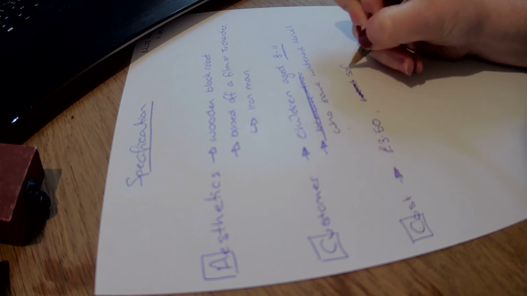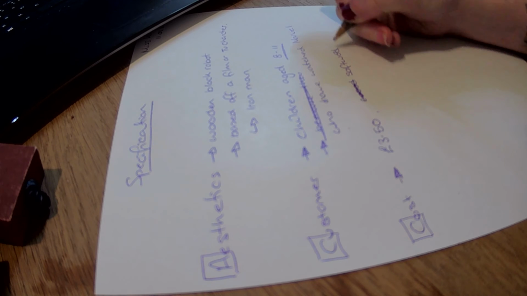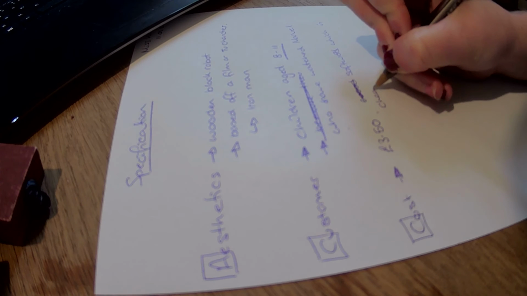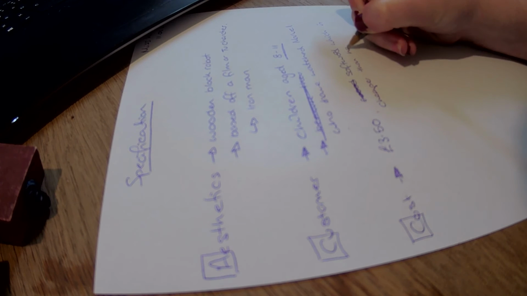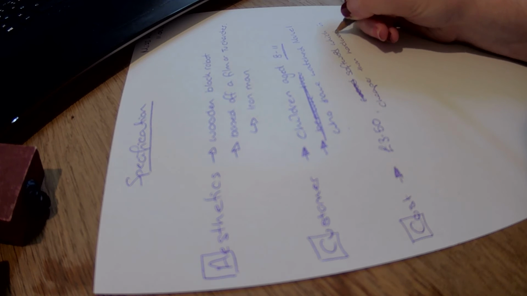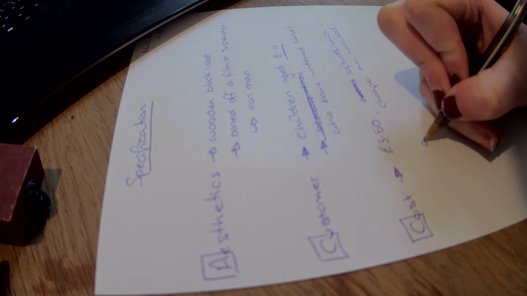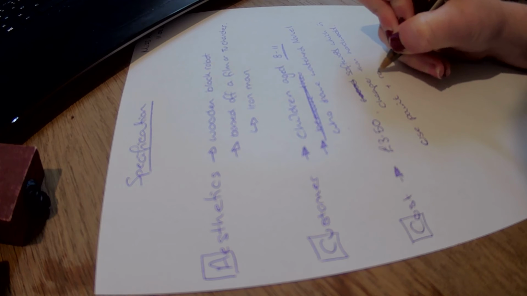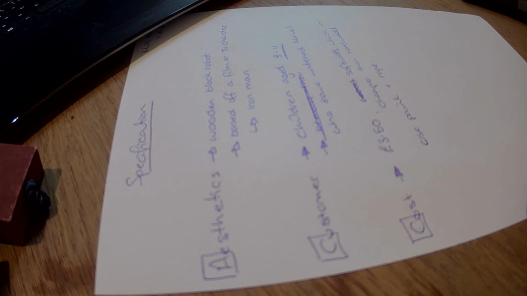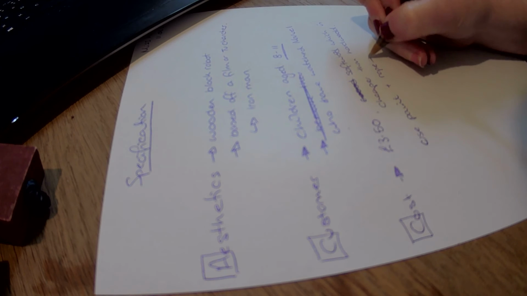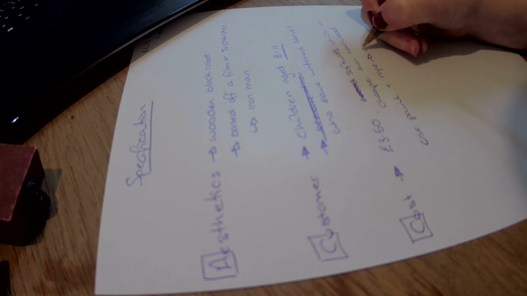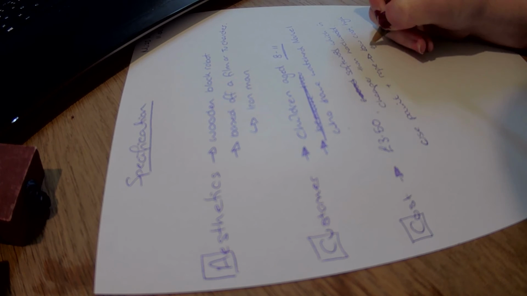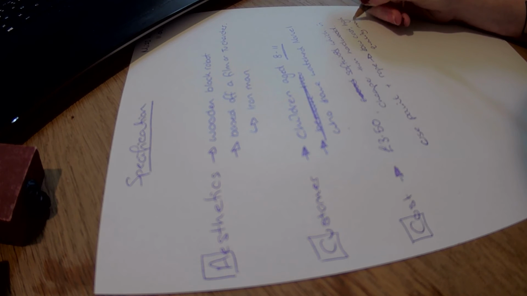We're using softwood, which is cheaper than hardwood, but we're also going to use paint and rope, which are all cheap materials. So low cost, high quality materials.